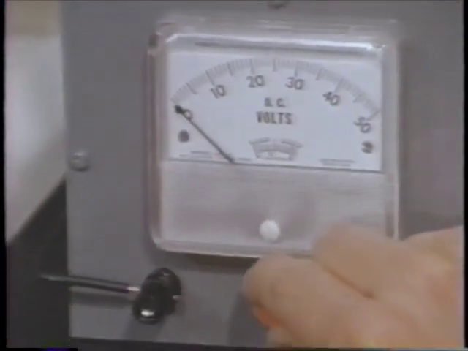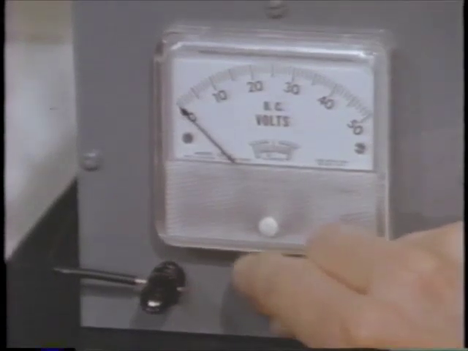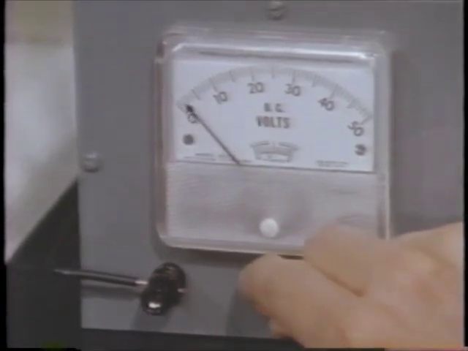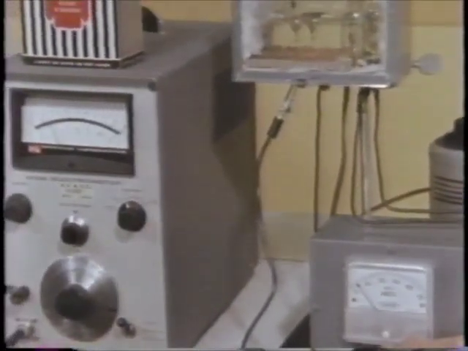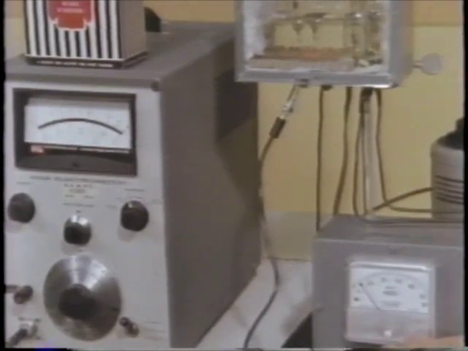As the accelerating voltage increases, the bombarding electrons carry more and more energy. Very little current flows through the sodium vapor, as you can see by the meter on the left, until the voltage reaches a critical value. Then the current shows a rapid rise.